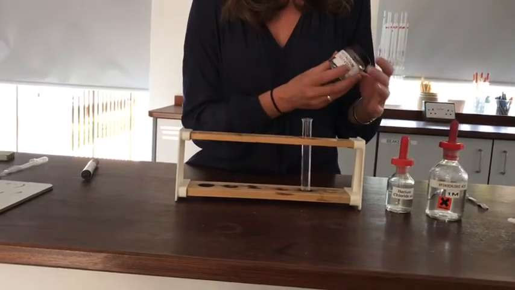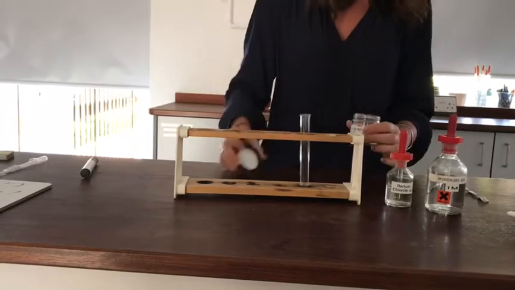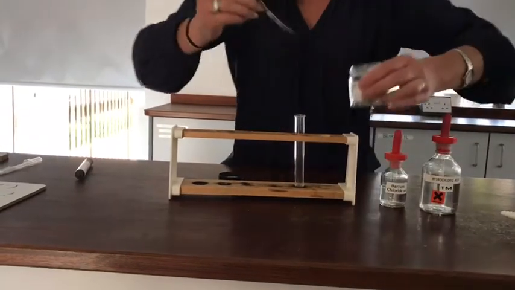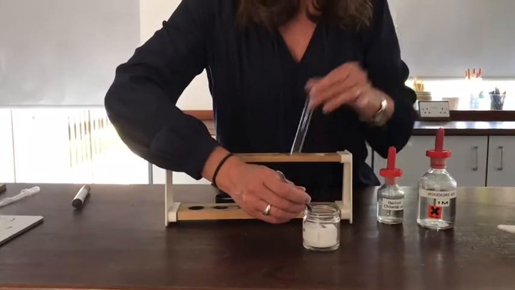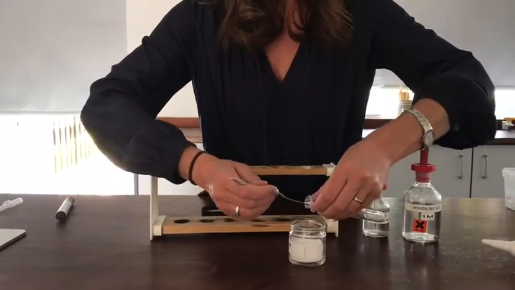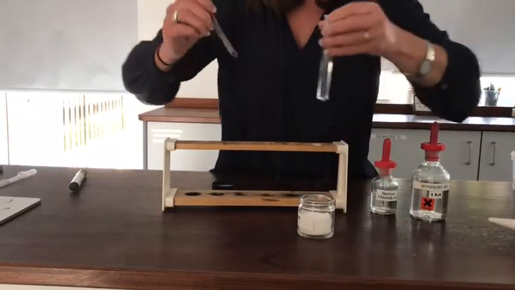Test, I'm going to test for the presence of sulfate ions. So what I'm going to do is first of all add a little bit of a compound that I know has got sulfate ions in it, so potassium sulfate. I'm going to add that to my test tube. I've definitely got some sulfate ions in my test tube.